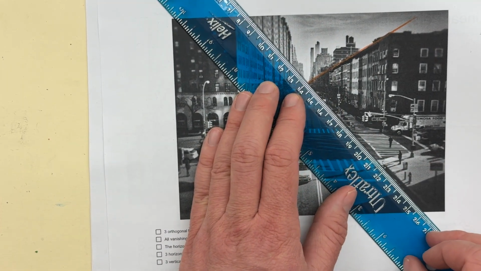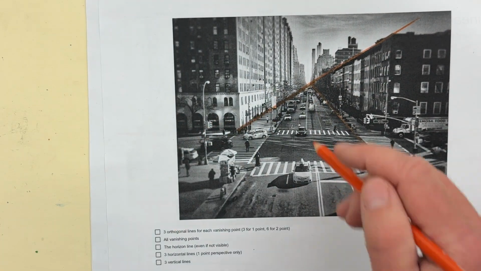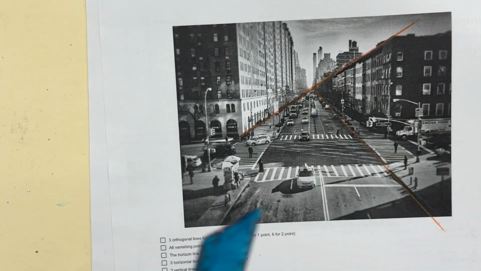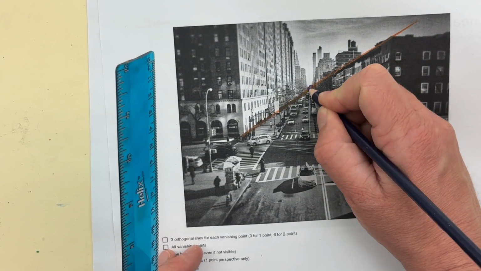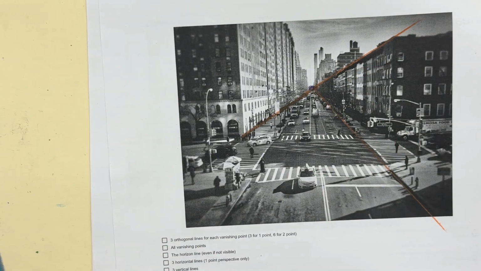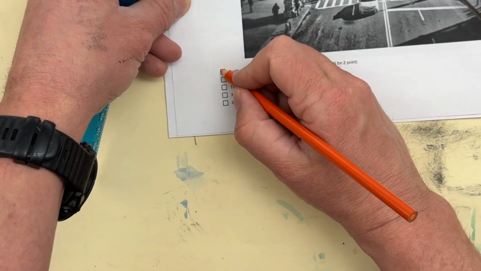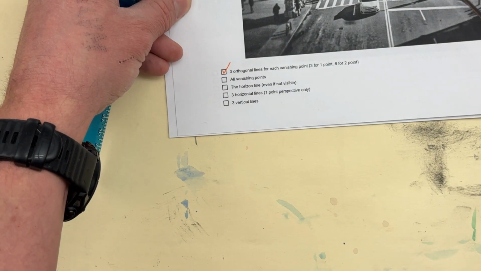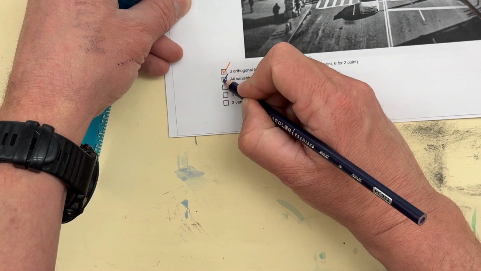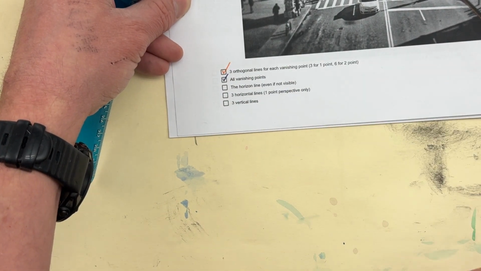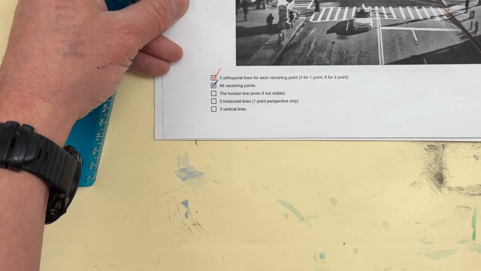Let me do another one right here, along this way. We can see they all kind of converge at the same spot. We're going to mark that as our vanishing point. So I was kind of color coding what I did. I did orange for orthogonals because they both start with O. Then I did violet for vanishing points. But then I couldn't think of colors that start with H. So I went with red.